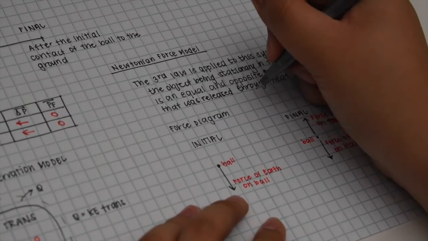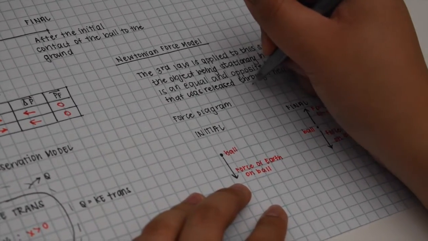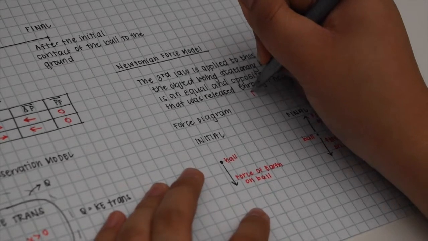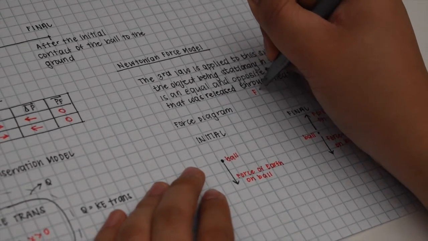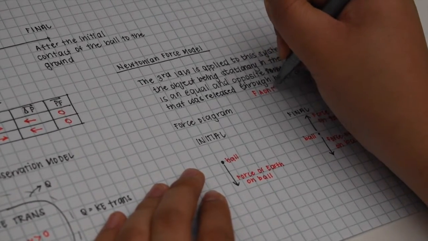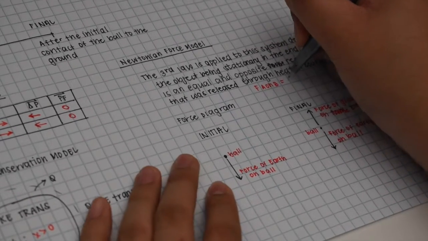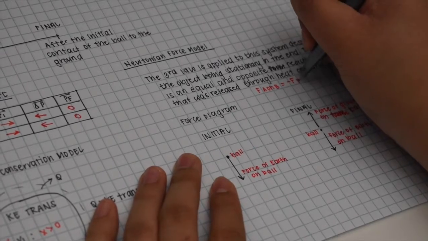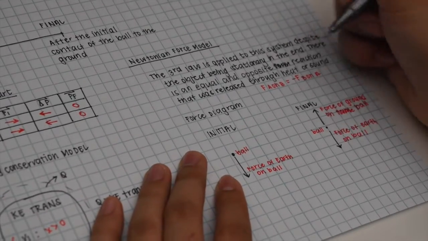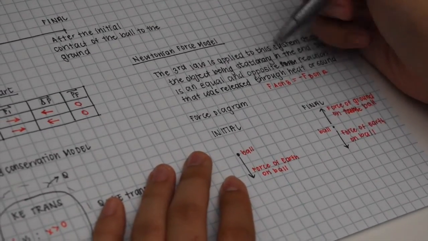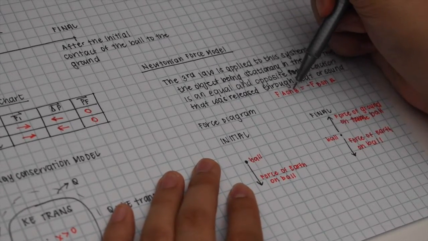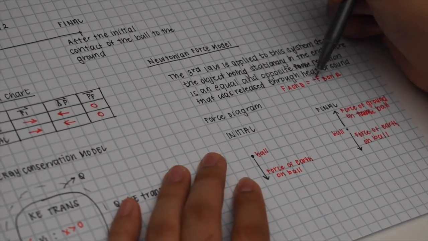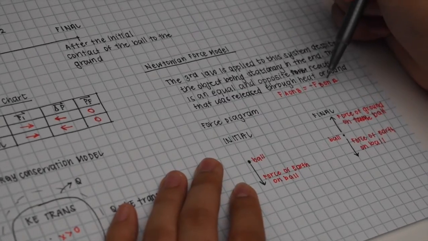Newton's law is shown as F A on B is equal to the negative of F B on A. So this is seen when it's in the final state: the force of the ball on the ground is equal to the negative of the force of the ground on the ball.